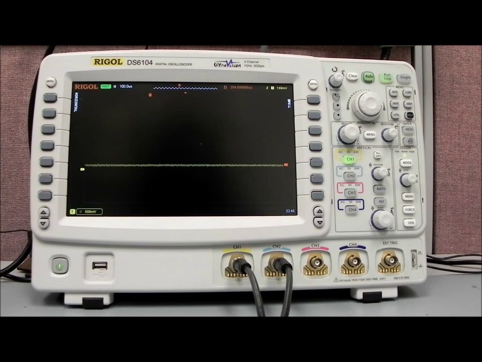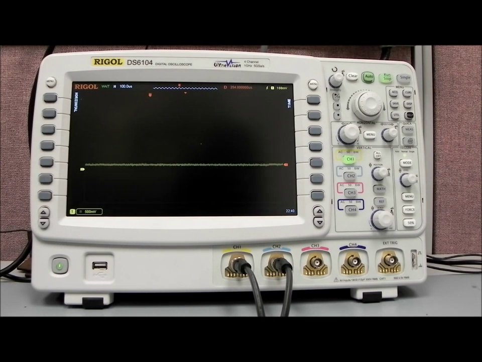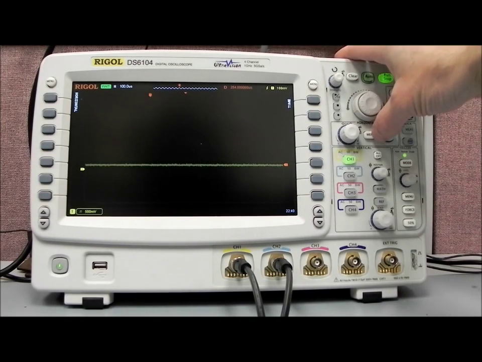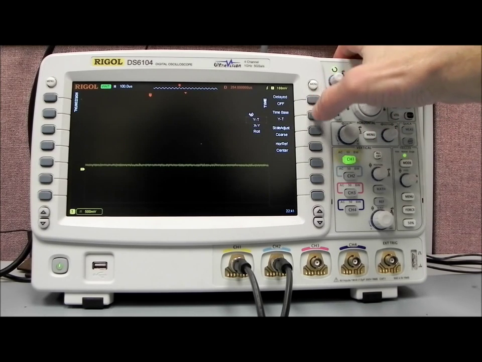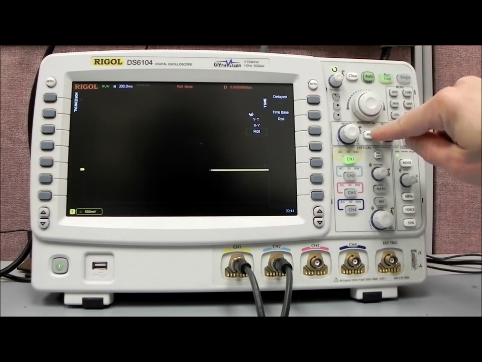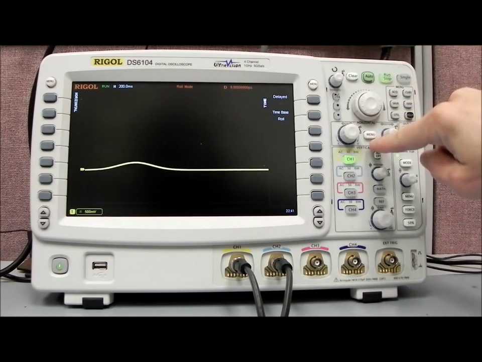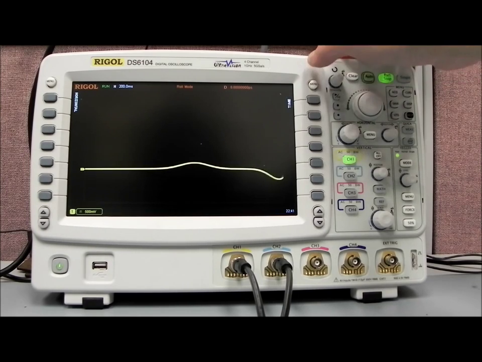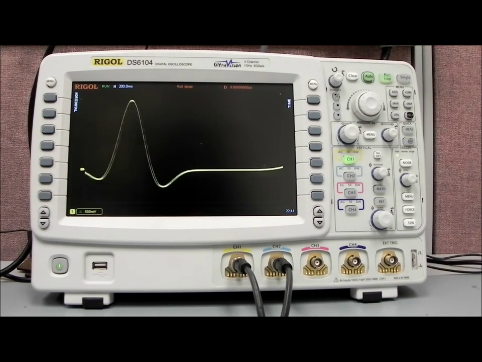For slower moving signals, the DS6000 also has a roll mode. What I have here is a function generator off to the left that's set up to perform a waveform sort of like a cardiac or EKG signal, and I have it set to a 100 millihertz signal. Right now we're triggering on it, but you can't really see a whole lot of detail. What we can do is enable roll mode, which is in the horizontal menu. We can select roll, and now we're getting a rolling trigger, and the display is updating automatically from right to left.